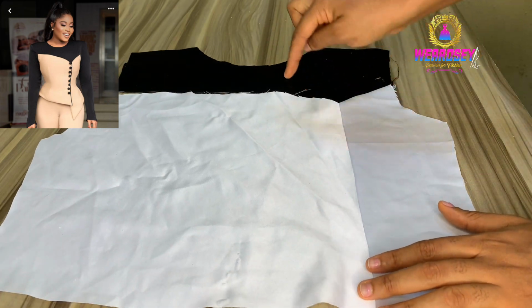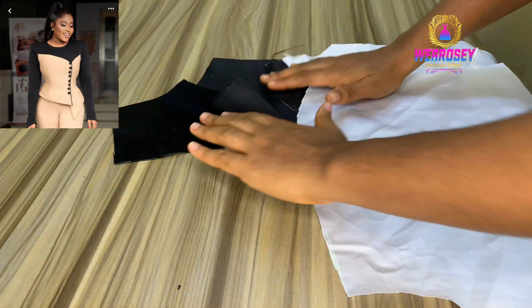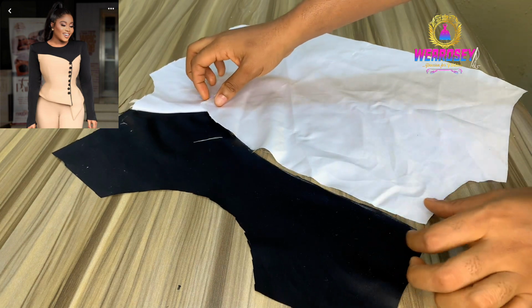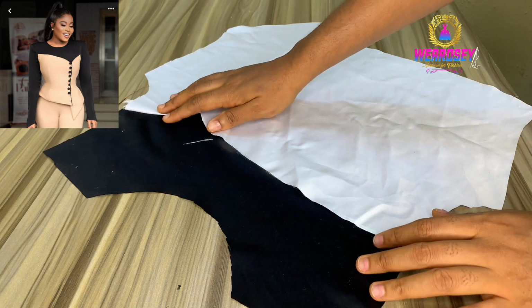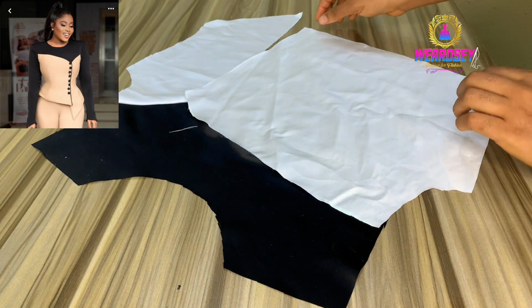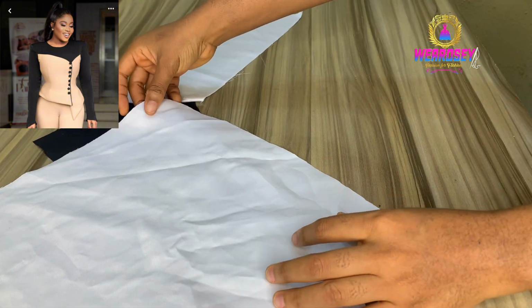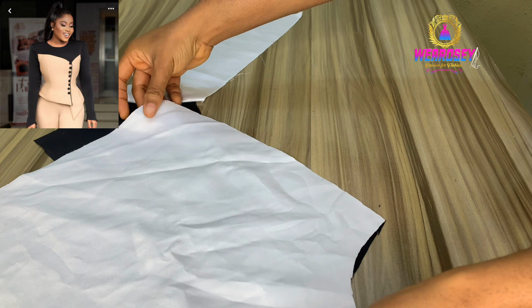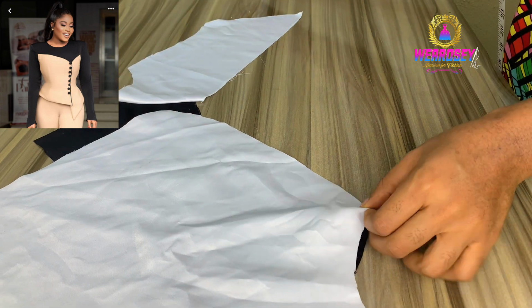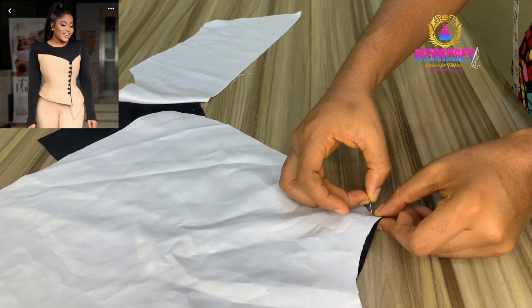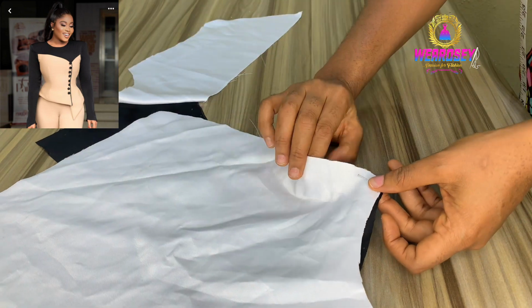Can you see? You flip it over and then you pin. Please make sure that you have your pin with you. You must work with your pin to get your desired look. Alright? So you flip it over like so and then you pin it to the yoke. Hope you understand up to this point.